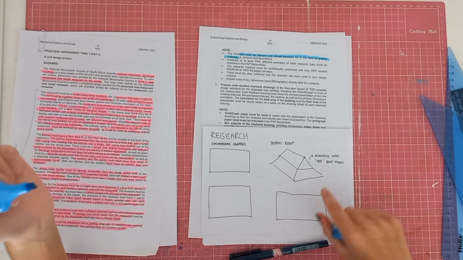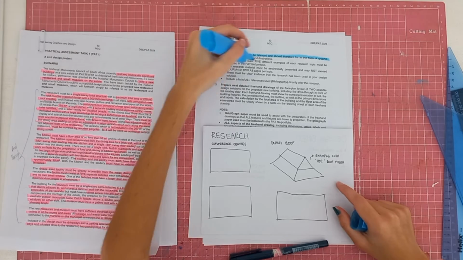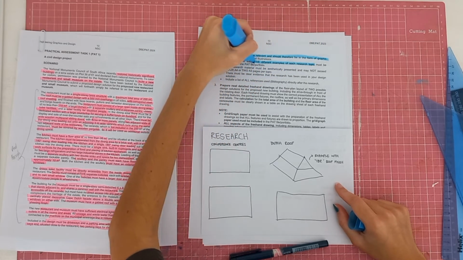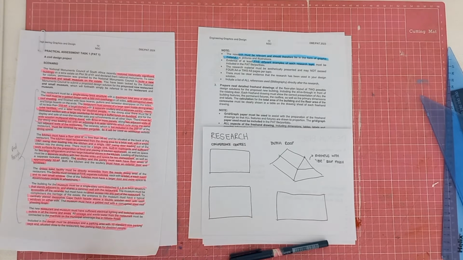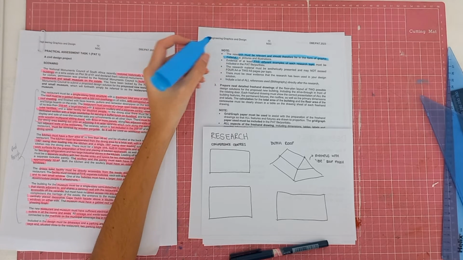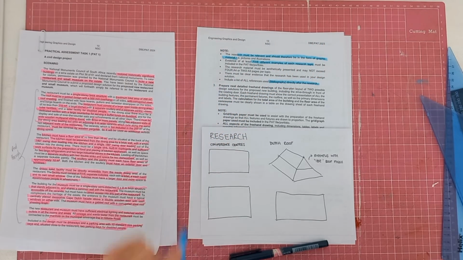So that's obviously images and illustrations, evidence of at least 5 different examples of each research topic. Okay, we're not going to go through this because obviously you're not doing this project, but it will help you to understand it better. But I have explained that in a previous video. But one thing that I am going to reiterate is that you do need to include your bibliography after the research.